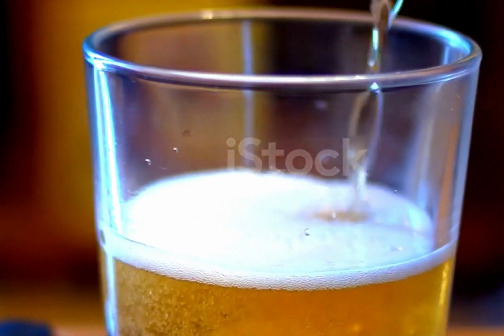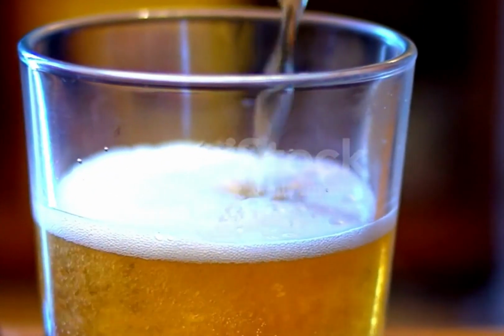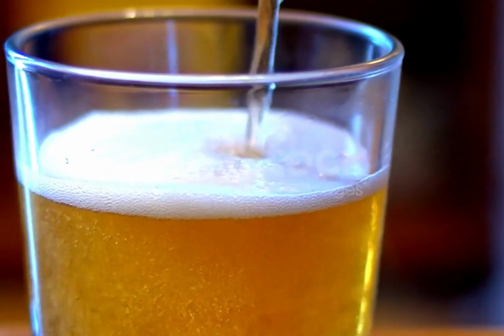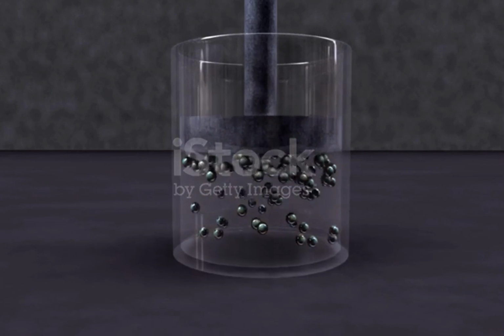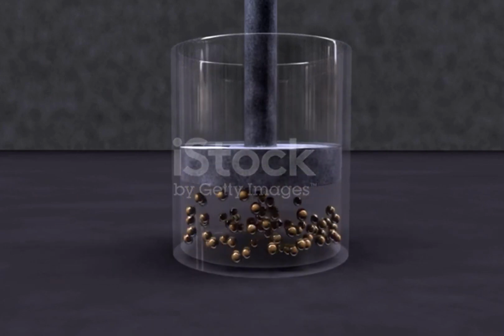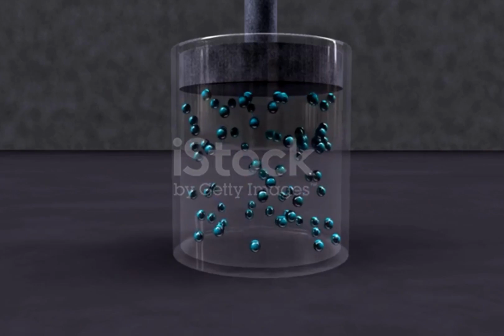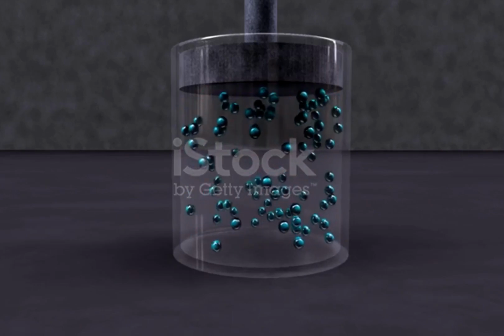So this is possible just by pressurizing the carbon dioxide gas above the soft drinks at 4 pascal, okay, so that the carbon dioxide gas would be dissolved in the beverage.